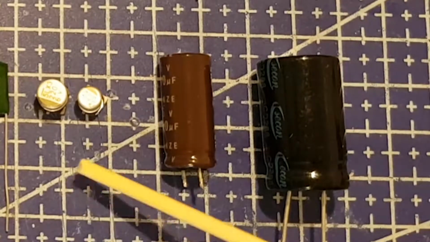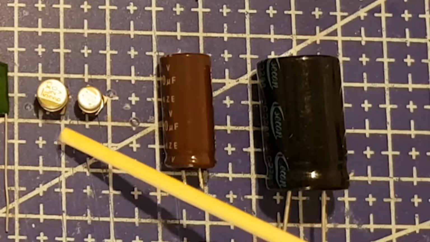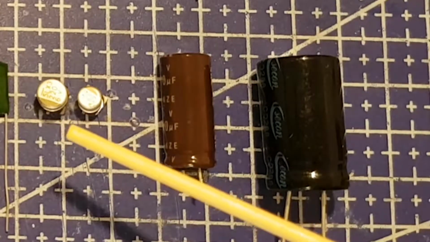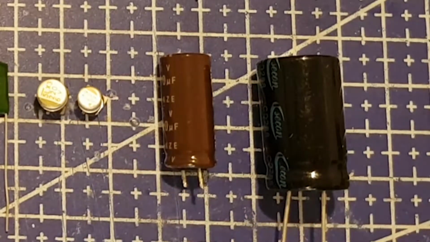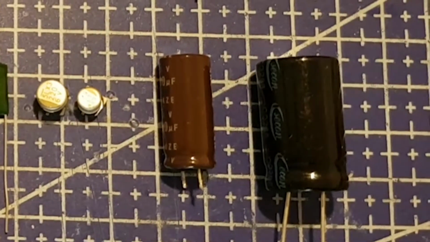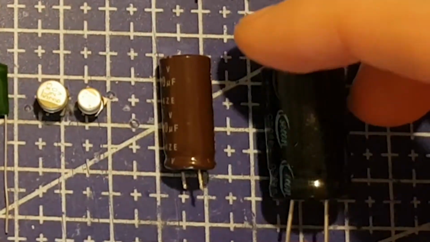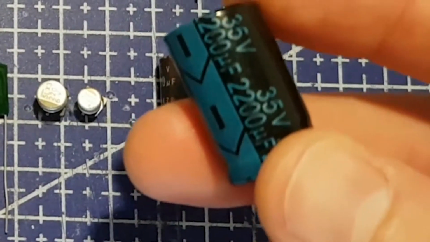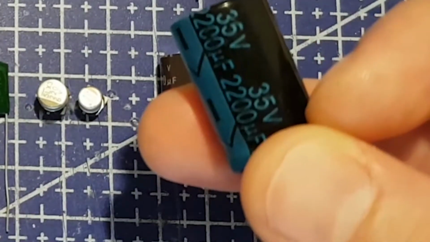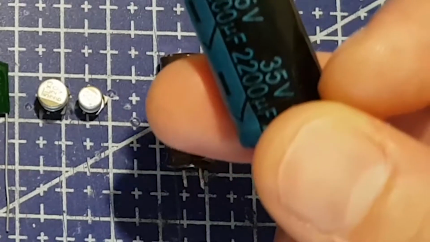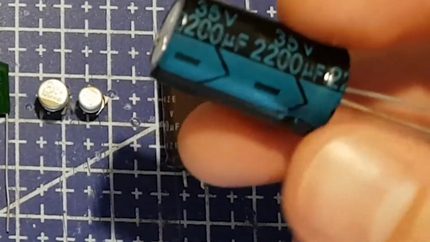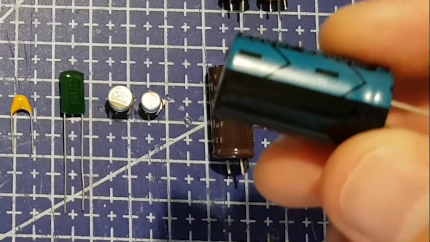You also get the SMD type, the surface mount electrolytic capacitors. Now these ones are the easiest ones to read because they literally have the value written on the side of the capacitor, and if you turn them round you'll generally see some numbers on there. Okay, so this one is 35 volts and it's 2200 microfarads, and generally electrolytics are polarized.